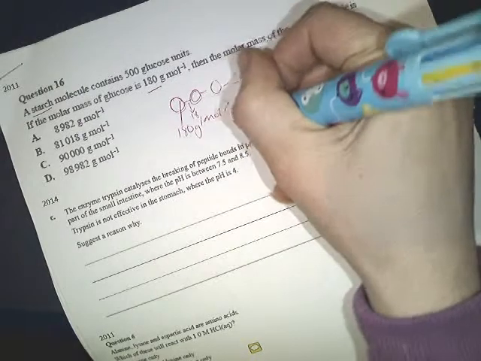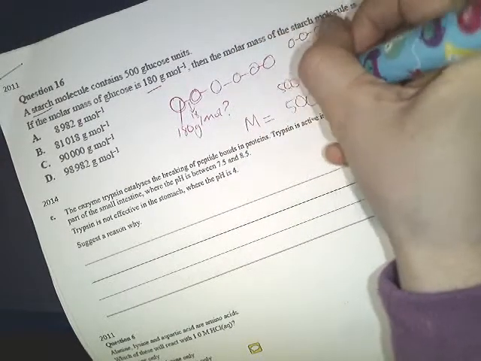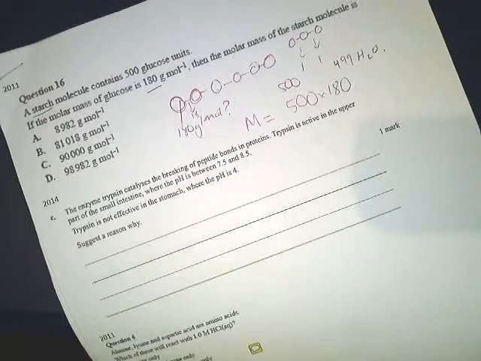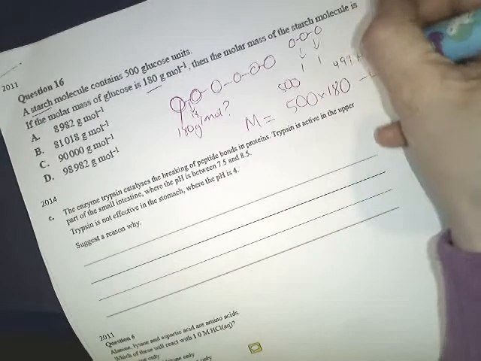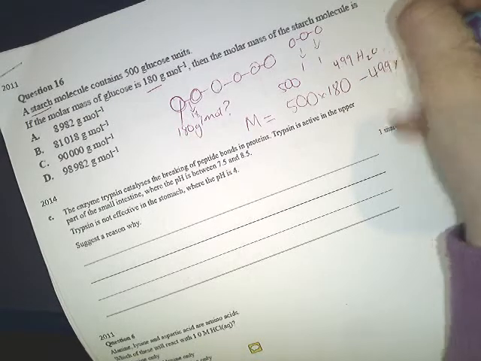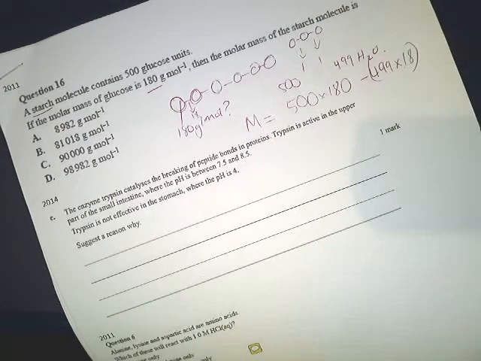So if we want to work out the molar mass of starch, it's going to be 500 times 180 for the glucose molecules minus 499 times 18 for the loss of waters.